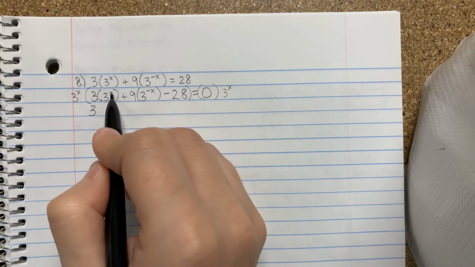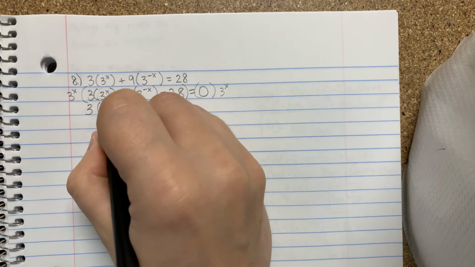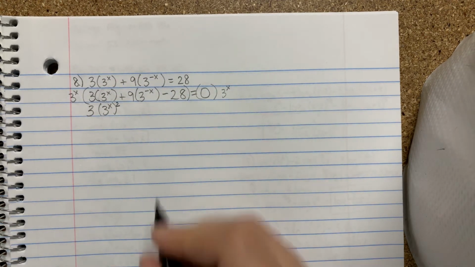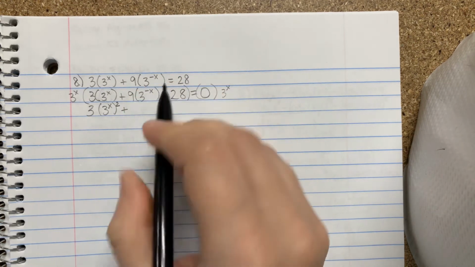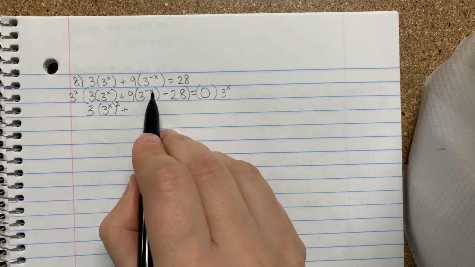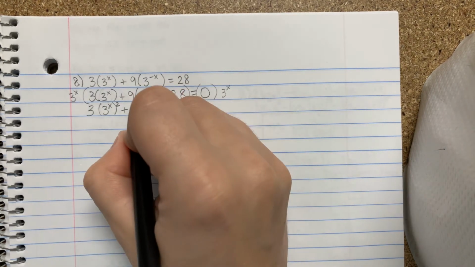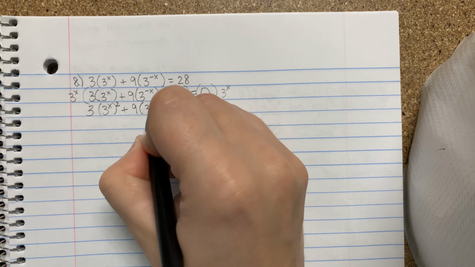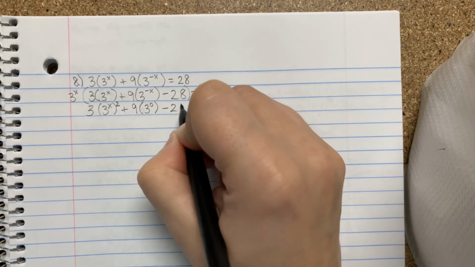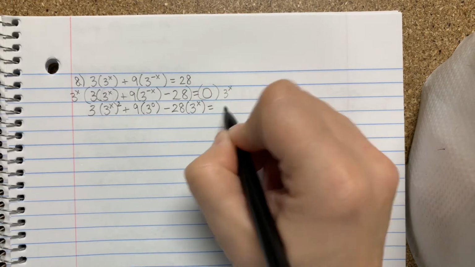A 3 to the x times a 3 to the x is a 3 to the x squared, right? And then plus, if I take this times 3 to the x, you add the exponents, right? So an x plus a negative x is 0. So this is really 9 times 3 to the 0 power, minus a 28 times a 3 to the x equals 0.